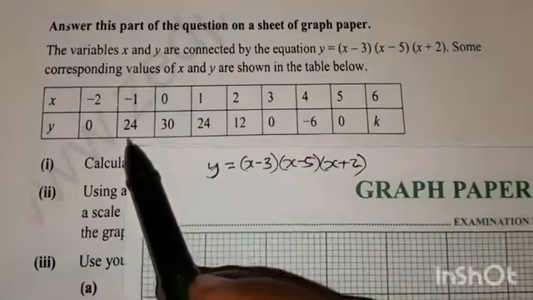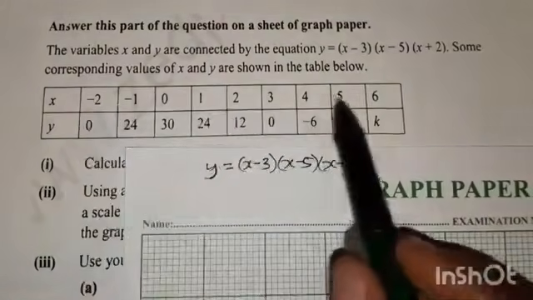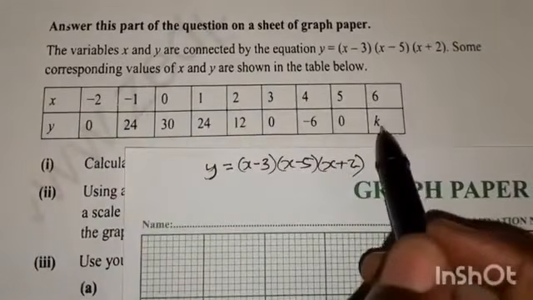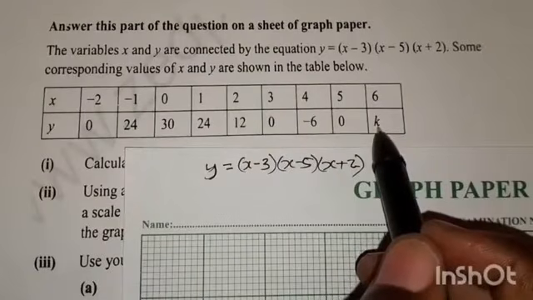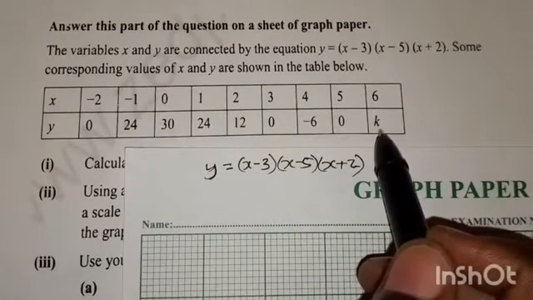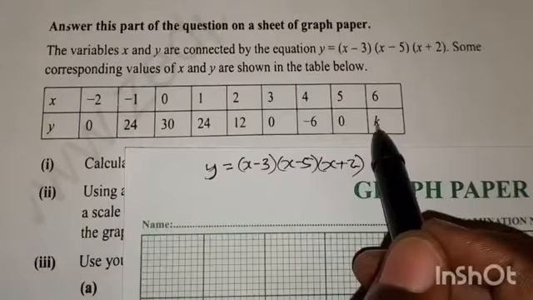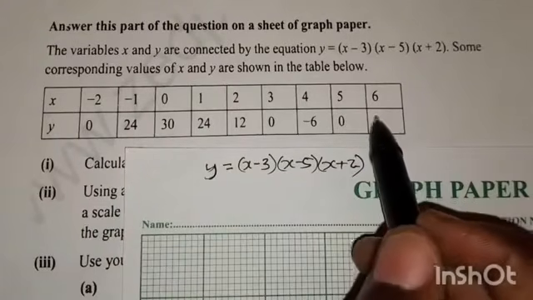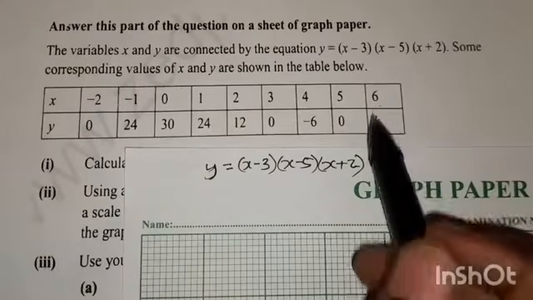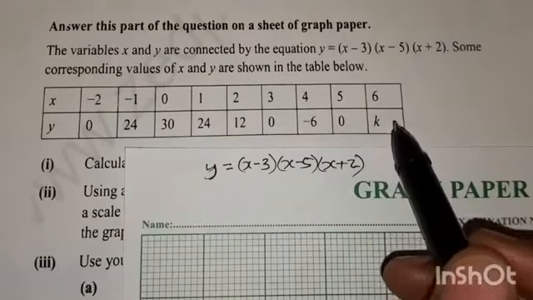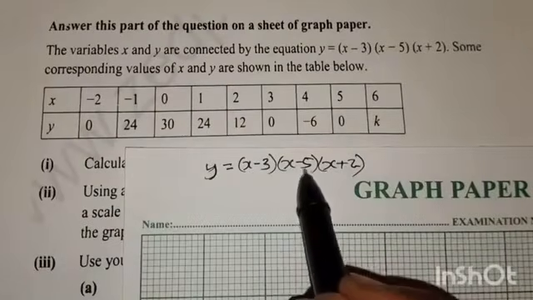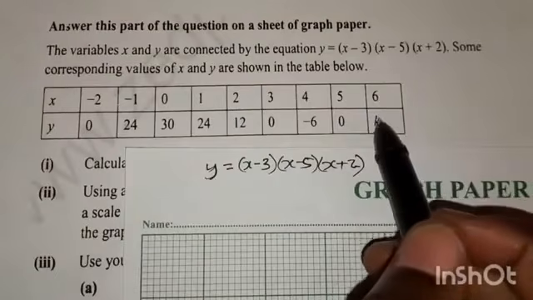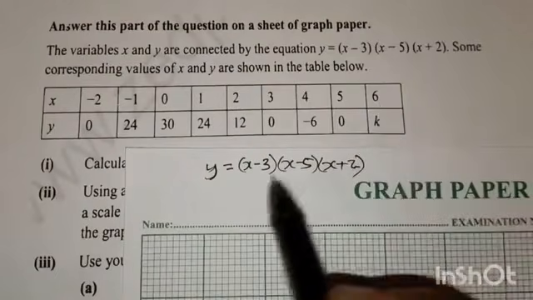Since these are the x values and these are the y values, k is the y value. To find k, we use its corresponding x value, which is 6 here on top. In this equation, wherever there is x, we replace it with 6.